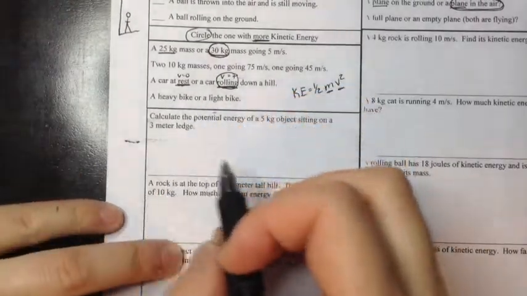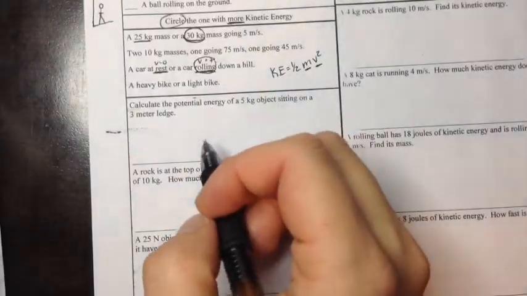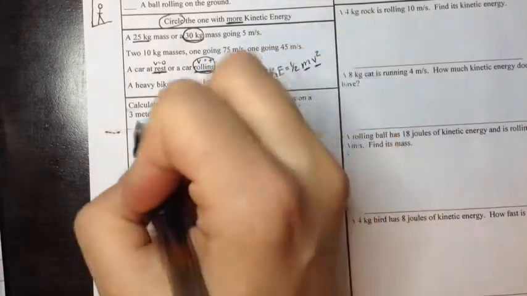Alright, you guys can do the others. Alright, now to the calculations. So, problem solving process. Write down every number.